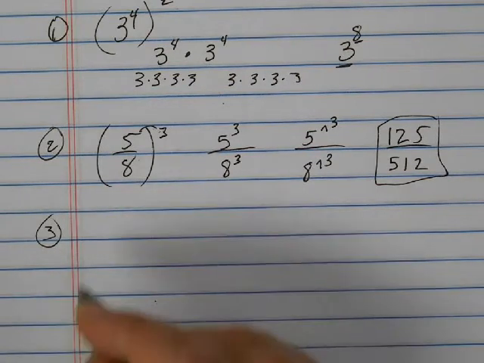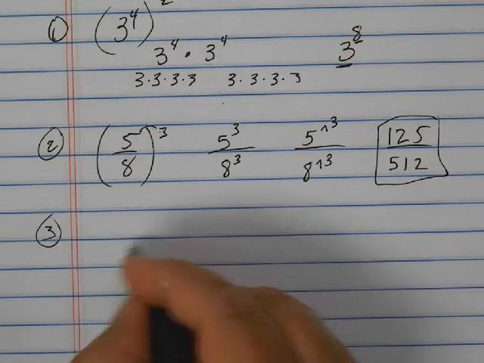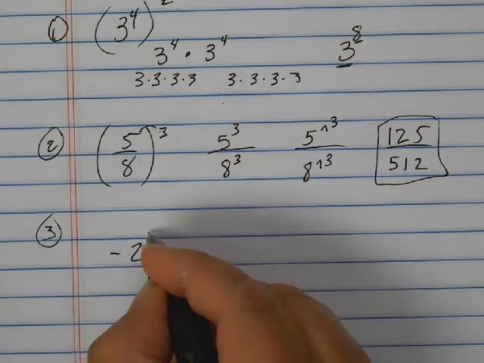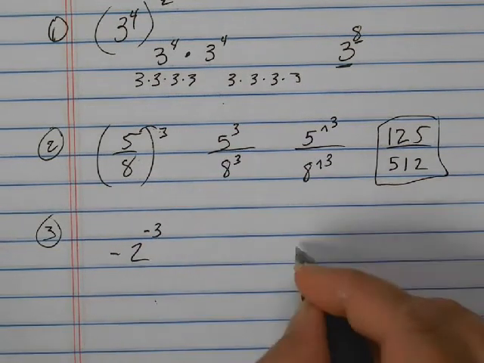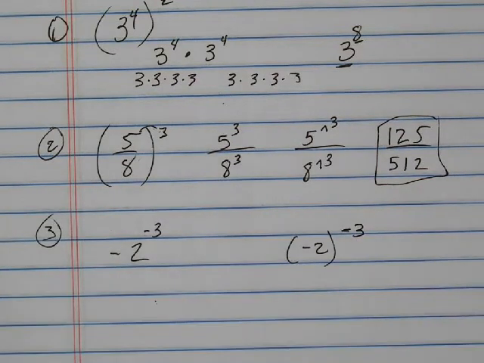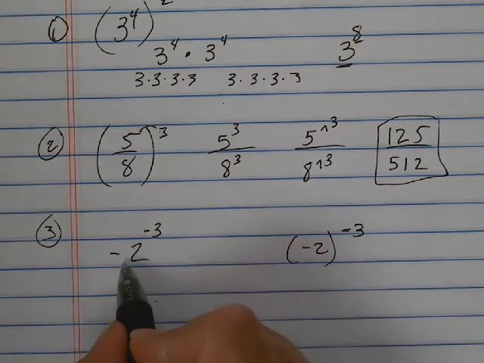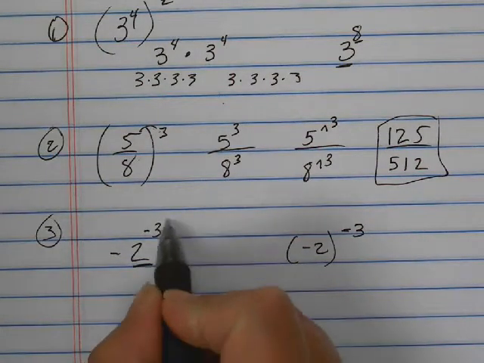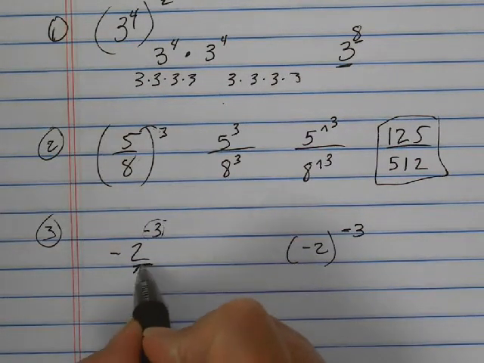The third example. I'm going to do 2 here. Negative 2 to the negative 3 power and negative 2 to the negative 3 power, because I want you to see the difference. Notice on this problem, the only thing that I'm taking to the negative 3 power is the 2.